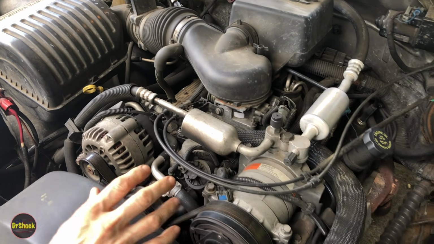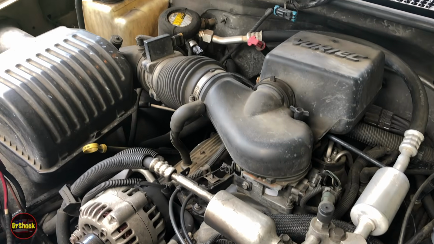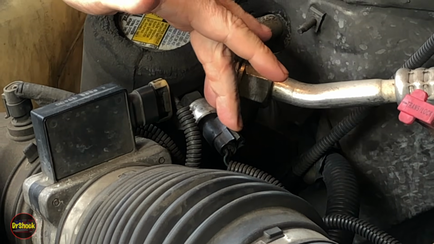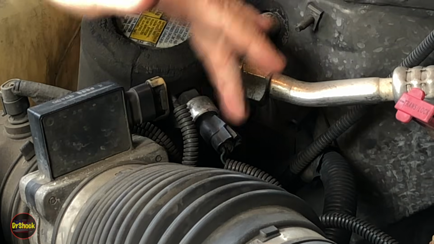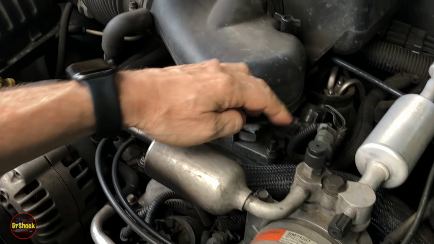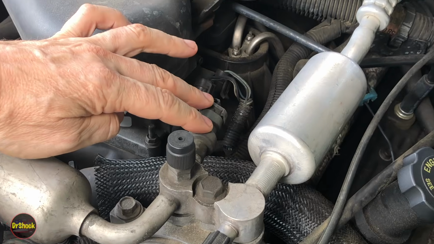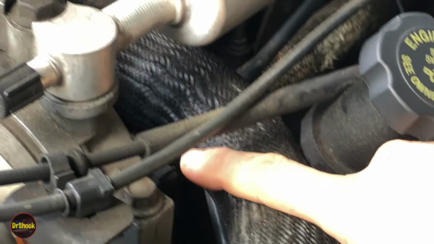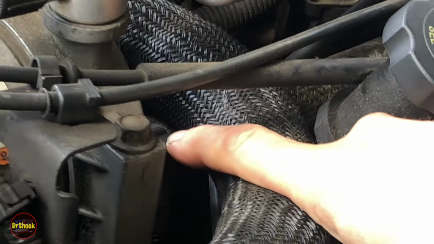So for the electrical parts of this problem, there are several components, one of which is the cycling switch that's located over here attached to the accumulator. That's one thing that will be involved in our diagnosis. The next switch is attached to the compressor. This is the low pressure cutoff switch. The next switch is also attached to the compressor on the back side. This is the high pressure cutoff switch.